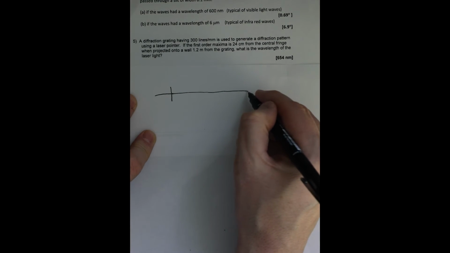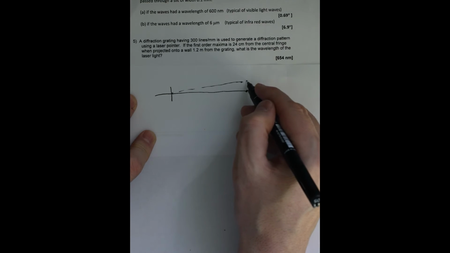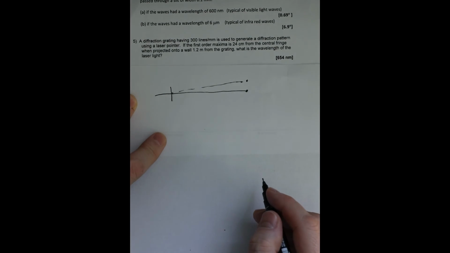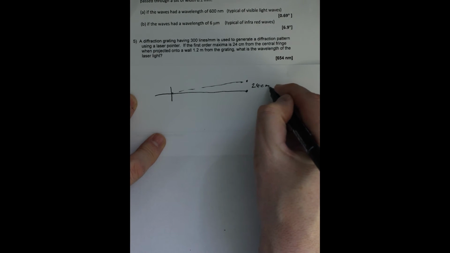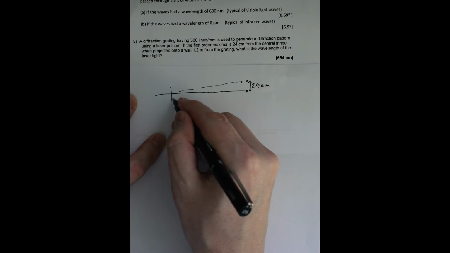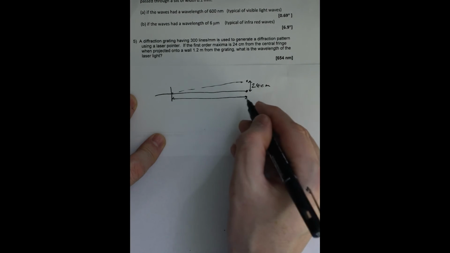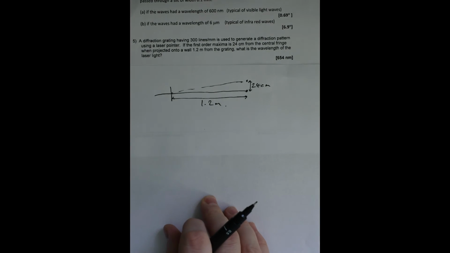If we have a straight through point to our central fringe, then we have this diffracted fringe at a point somewhere here, which is 24 centimeters apart. And the distance from the grating to the screen is 1.2 meters. And it's asking us to calculate what is the wavelength of the laser light.